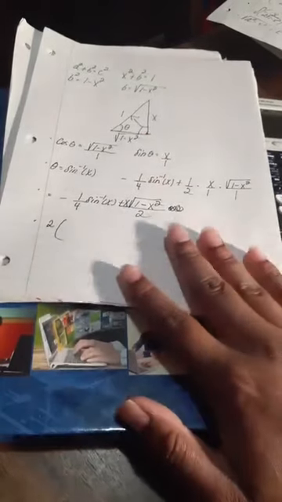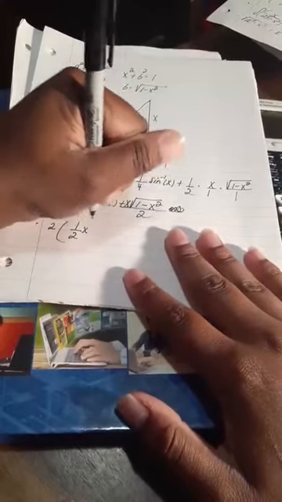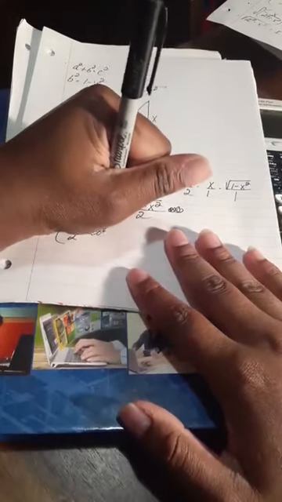Okay, so let's go back to the integration by parts that we had. So remember, the 2 was on the outside, if you remember. And then we had 1/2 x squared arc cosine.